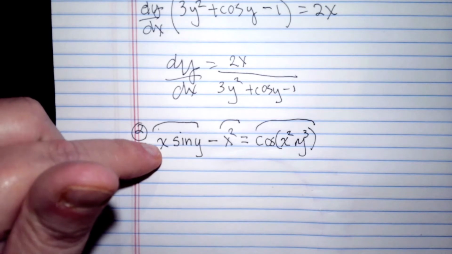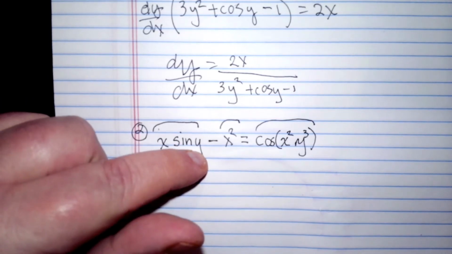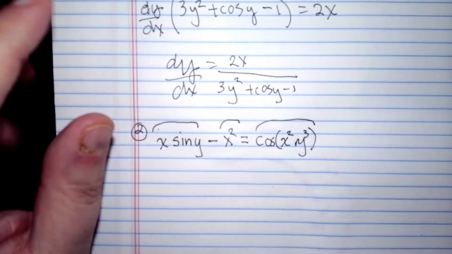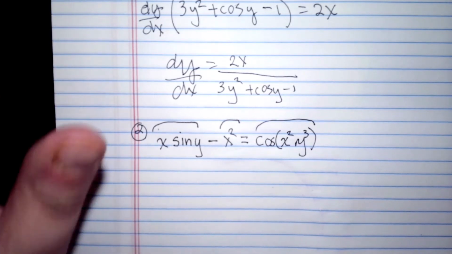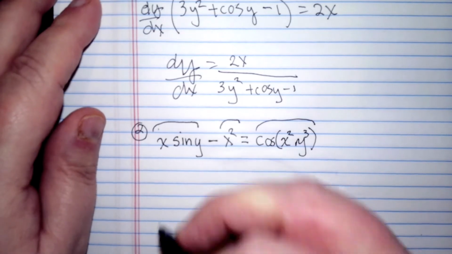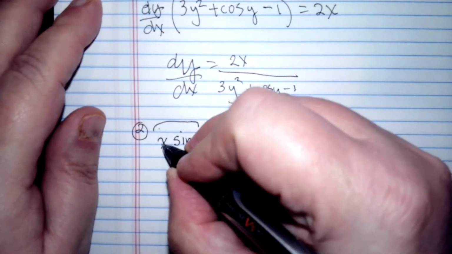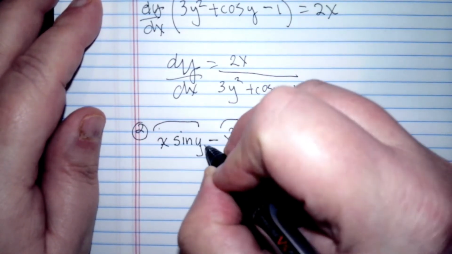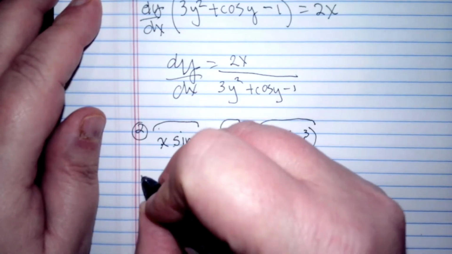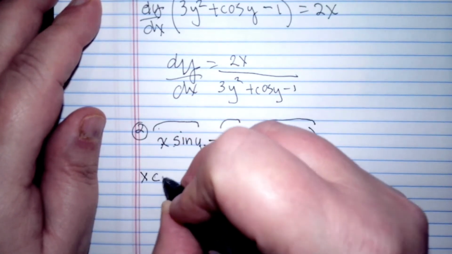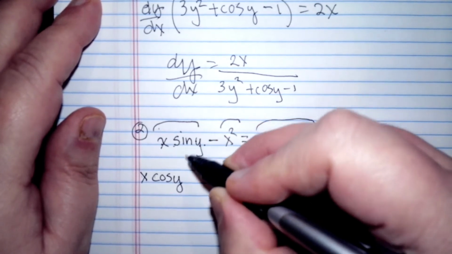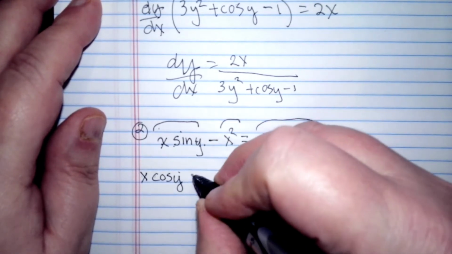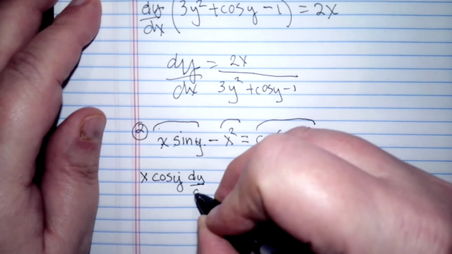This term has a function of x and a function of y in it, and they're multiplied together. So what we need to do is use the product rule. We'll have the first factor times the derivative of the second plus the second times the derivative of the first. So we'll have x cosine y. Now, we just differentiated a function of y, so we need to include dy over dx.